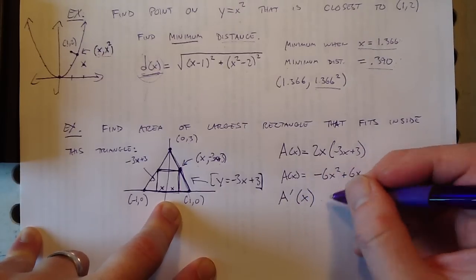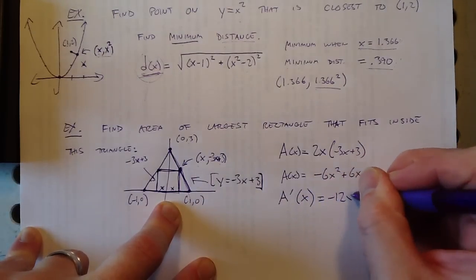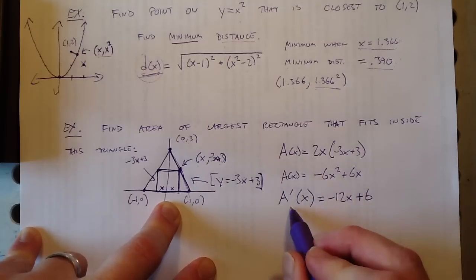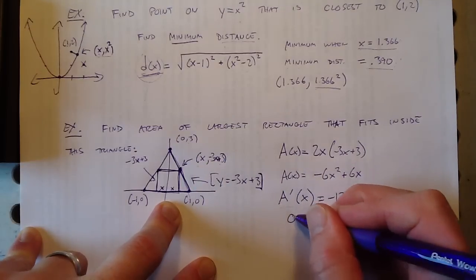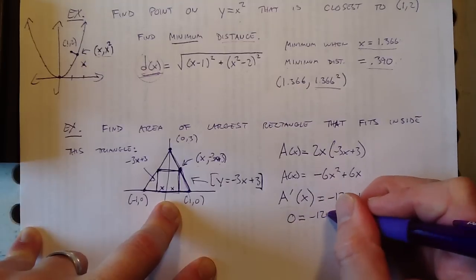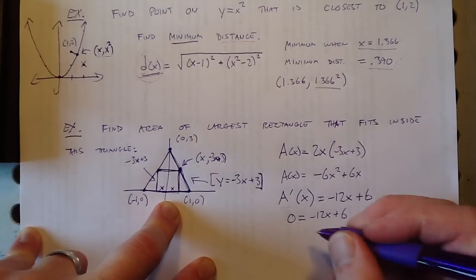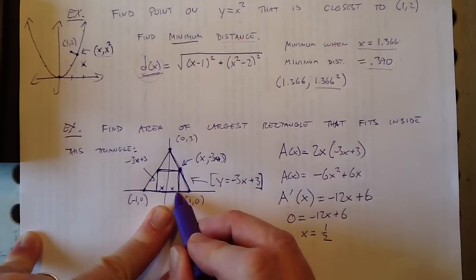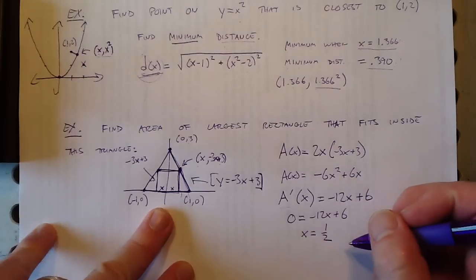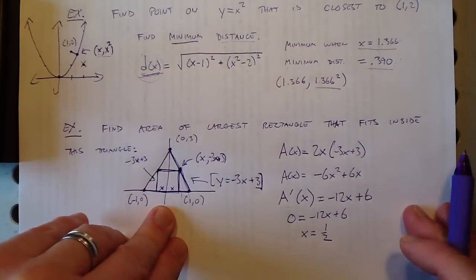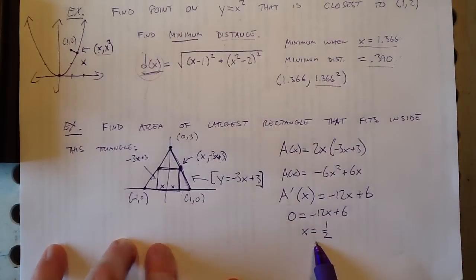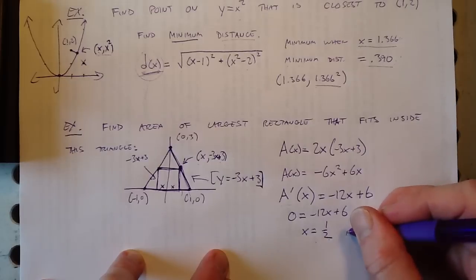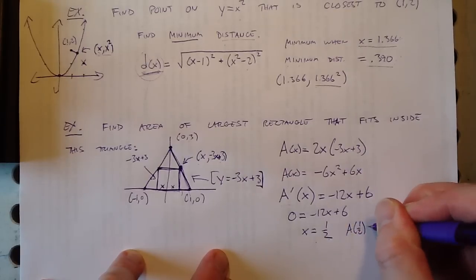So the derivative of this would be -12x plus 6. Since we're trying to find a maximum or minimum, we set that derivative equal to 0. That happens when x is equal to 1/2. So it's somewhat like what I drew there. Now look, we were looking for the area here. So to answer the question, we need to take this number and plug it back in here to find the actual area. So what is the area of that rectangle when x is 1/2?